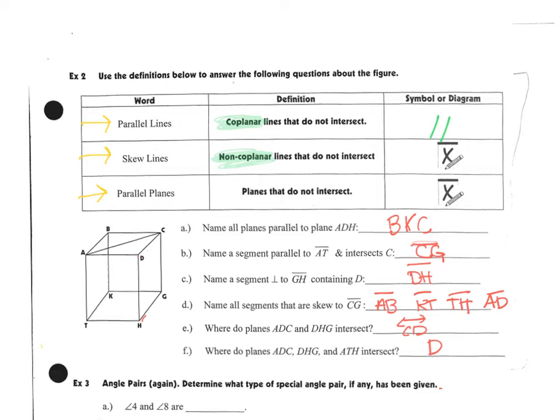Next one is to name all segments that are skew to segment CG. So I've put segment CG in yellow. And if we look for ones that are skew to it, remember that skew lines are non-coplanar lines that do not intersect. An example of that would be AB. Not in the same plane, don't intersect.